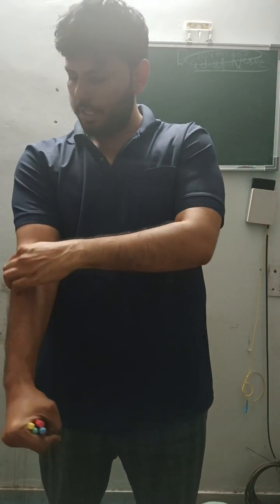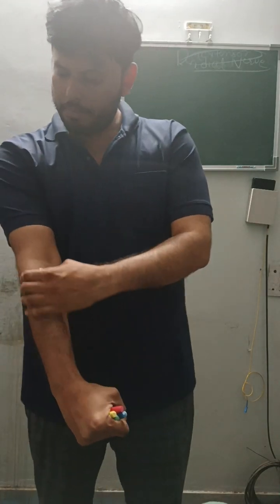This is your brachioradialis muscle. I'm not that muscular. So this is your brachioradialis muscle.